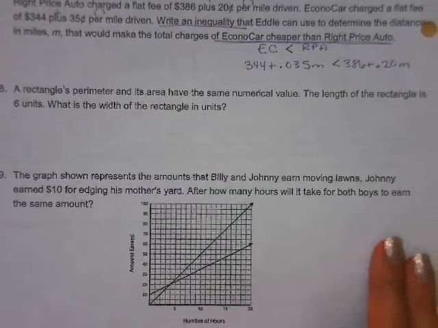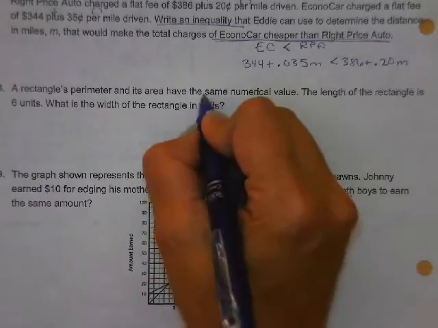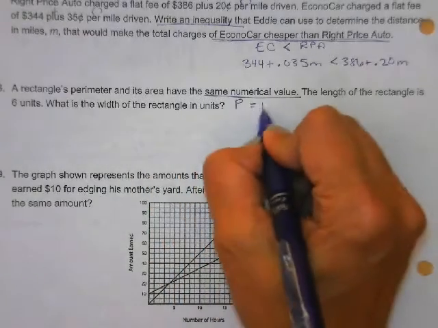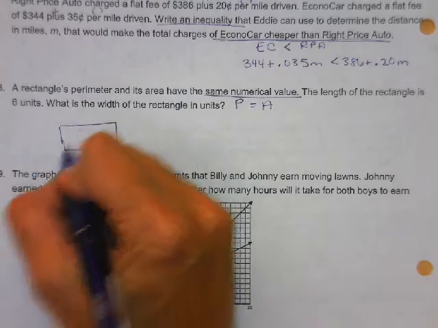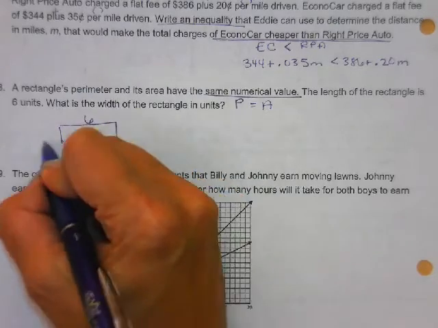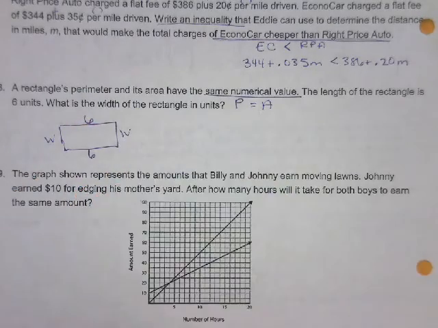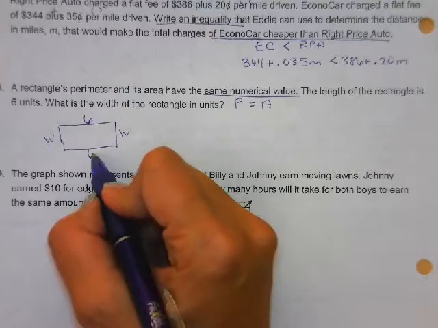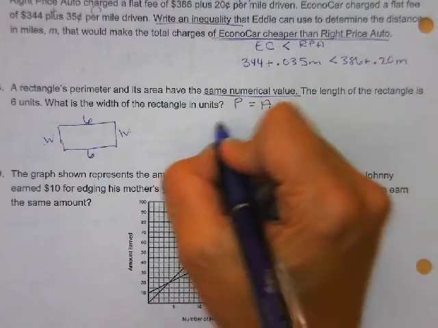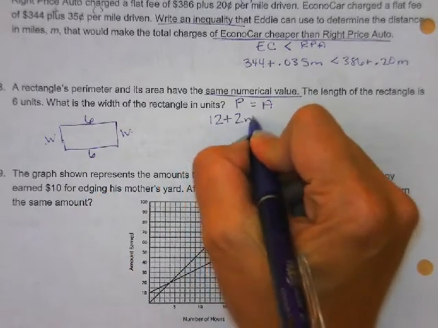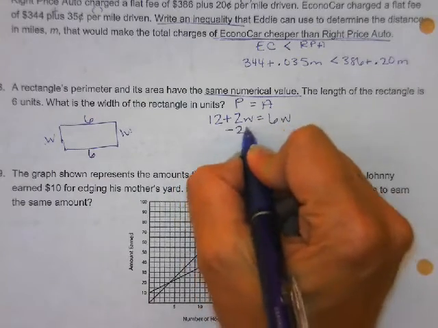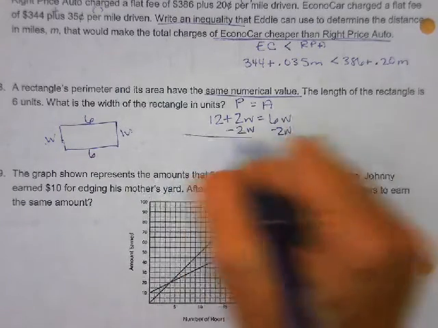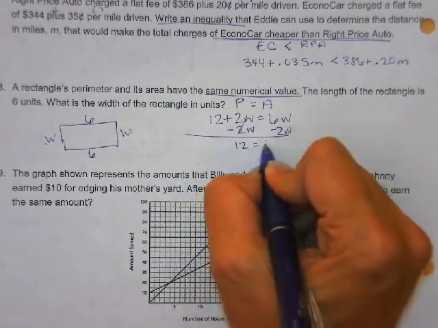This one, we did a question like this on our warm-up. It says the perimeter and the area have the same value. So perimeter is equal to area. Several of you before went ahead and drew a picture. So 6 was the length. What is the width? Well, perimeter, 6 plus 6 is 12 plus 2w. Area is length times width, so that's just 6w. Move your variables to one side.